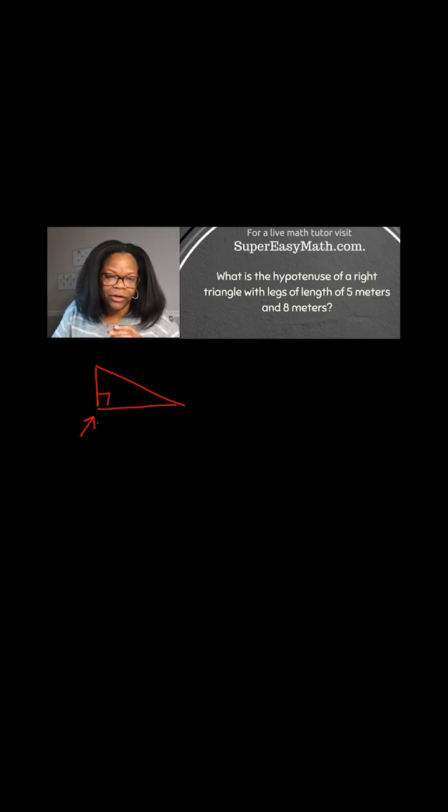Whenever I'm dealing with a right triangle, I always like to clarify the 90-degree corner. So right here, I'm going to draw the little box and draw 90. Then I'll write my 5 here for the 5 meters and 8 here for the 8 meters.